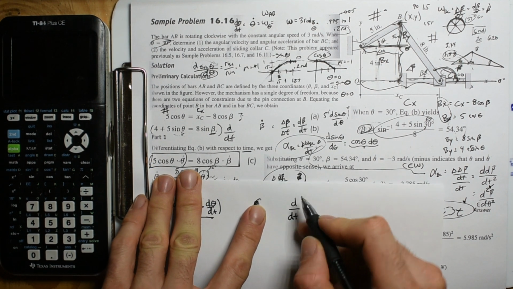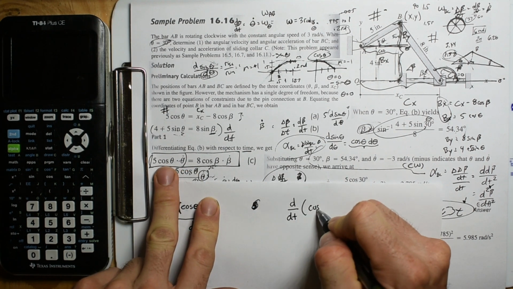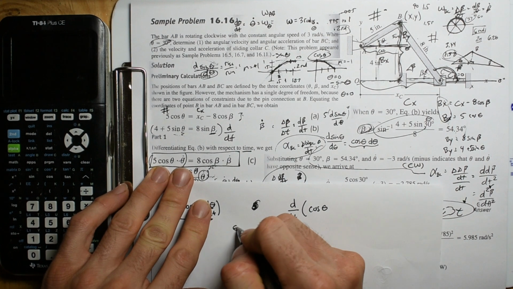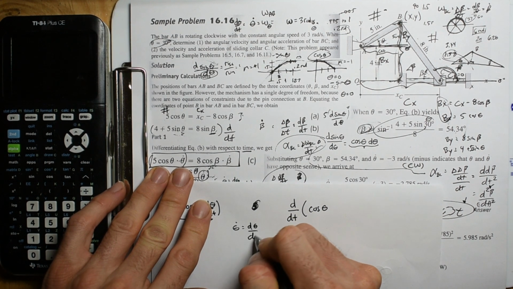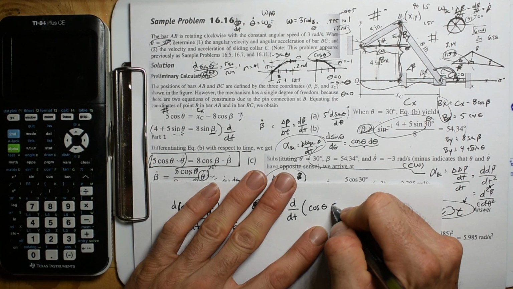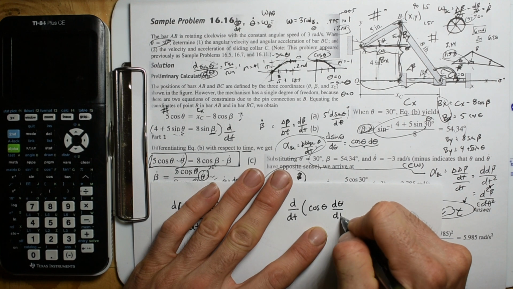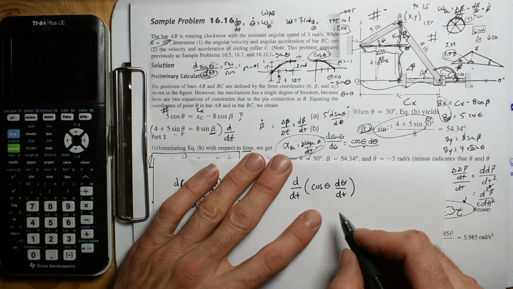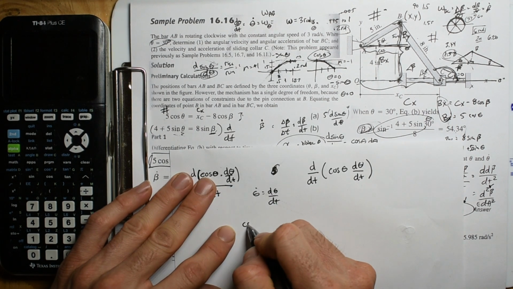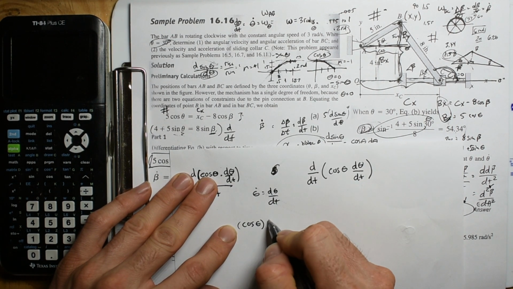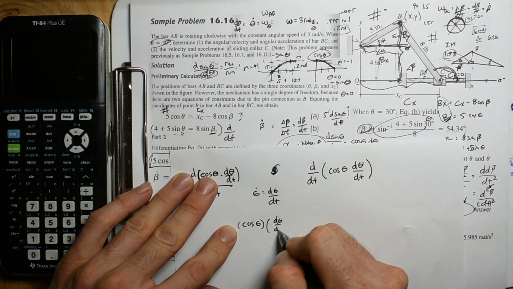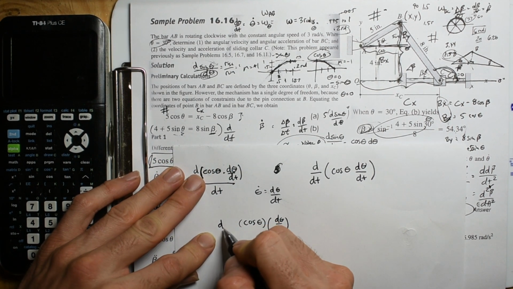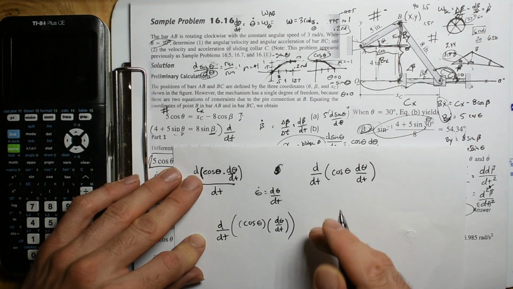So we have cosine theta, and then theta dot. But theta dot is d theta dt. So now we have d theta dt, and we still have a product. We still have two different things. You could write it like this: cosine theta, box it in, and then d theta dt. So now we have a product of two different things, and we're going to take the differentiation of that.